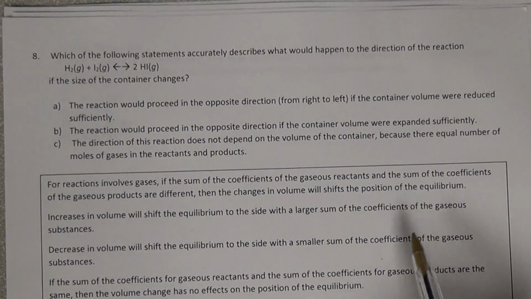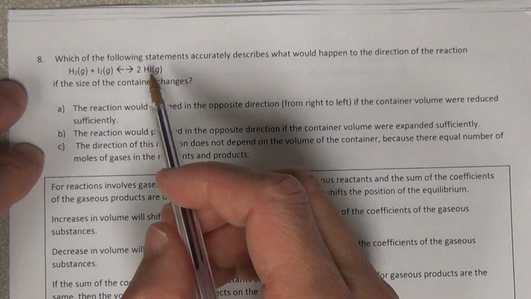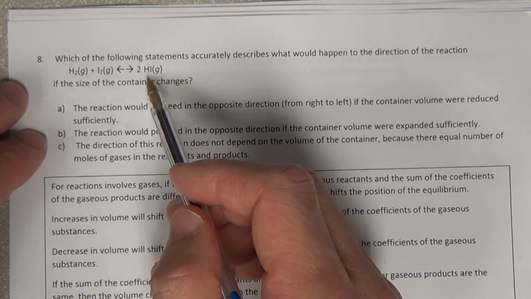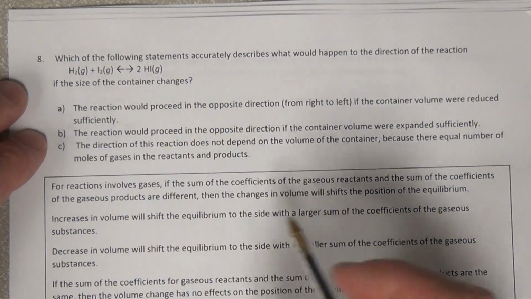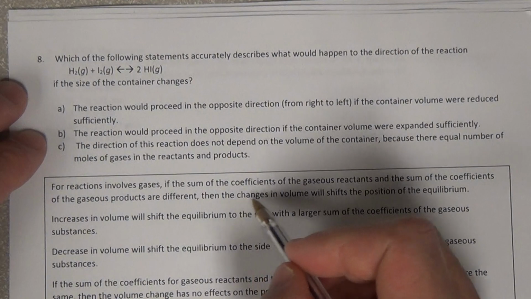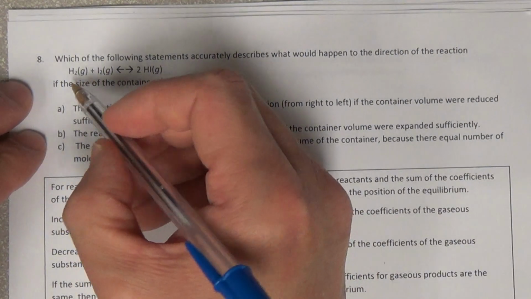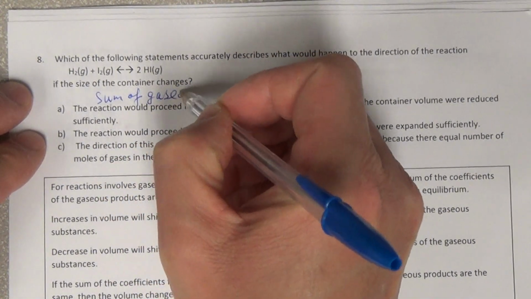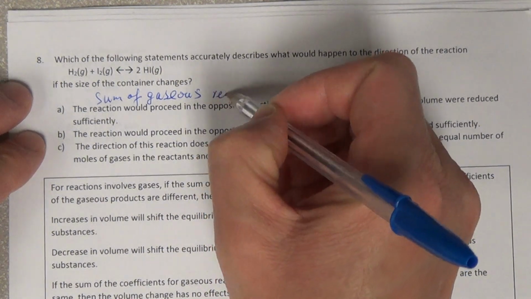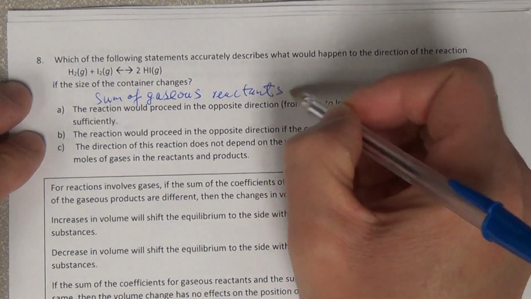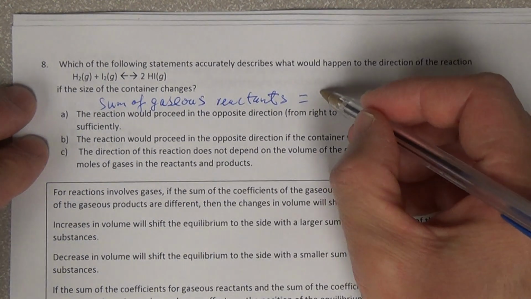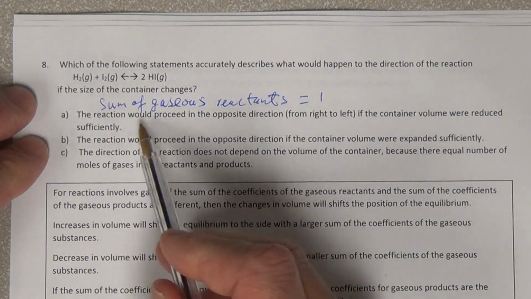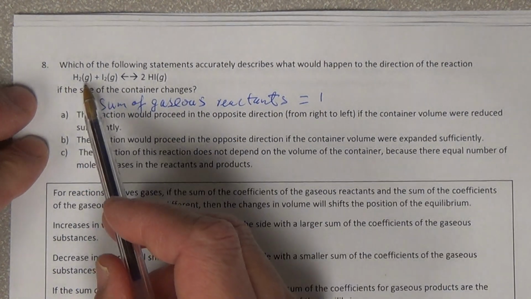Okay? So what this means is you examine the given equation and see which substances are gaseous. In this problem, the product is gaseous and both reactants are gaseous. So then the sum of the coefficients of the gaseous reactants. In this problem, the sum of gaseous reactants: the coefficient for H2 is 1. So we see the coefficient for one gaseous reactant is 1.